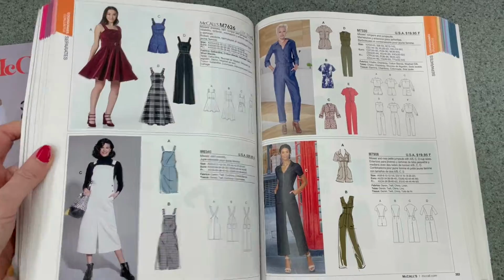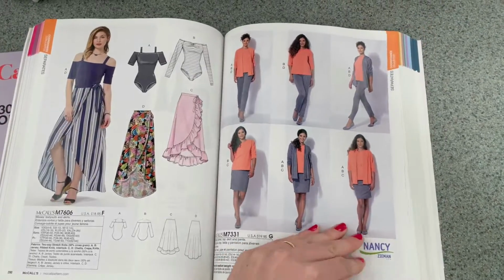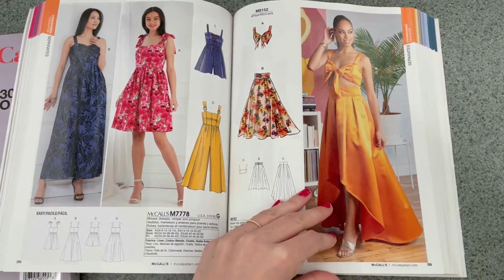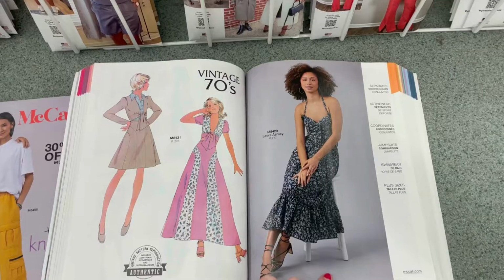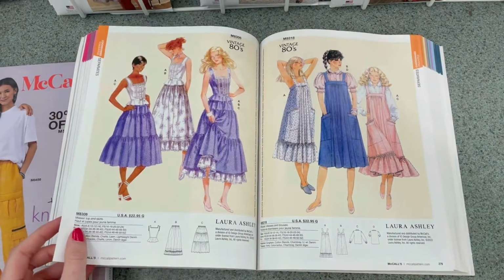Looking through pattern catalogs is honestly one of my favorite things because I just get so inspired by all of the different designs and patterns that are out there and giving me ideas for different sewing projects I want to do. So as you peruse through these catalogs, maybe you have an idea already of what you're looking for, or you find a pattern that you really like.